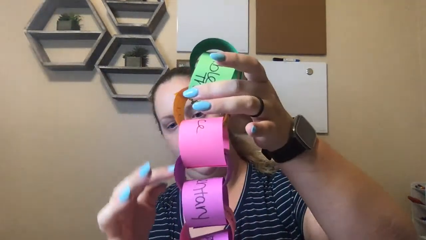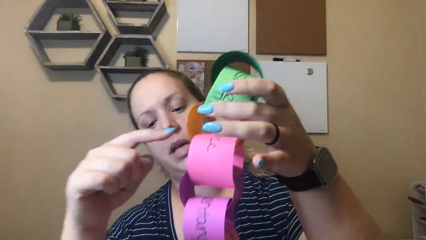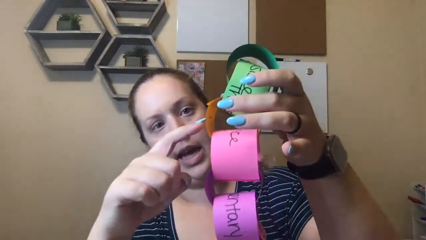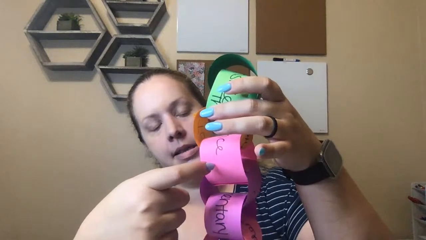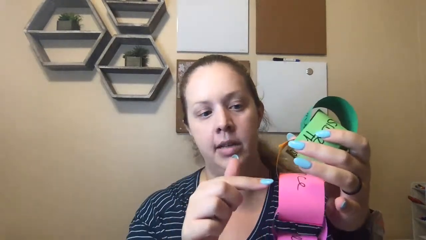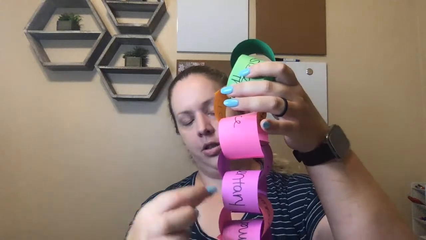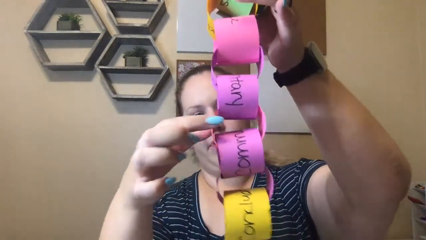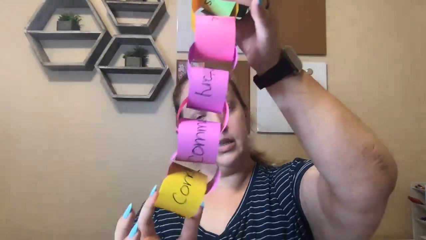Then I did light green for their defensible thesis. And these right here, I don't know if y'all can see this well, would be their topic sentence, evidence in pink, and commentary in purple. I require 2 commentary sentences per evidence, so that's why there are extra links there, and then more evidence and commentary in a concluding sentence.